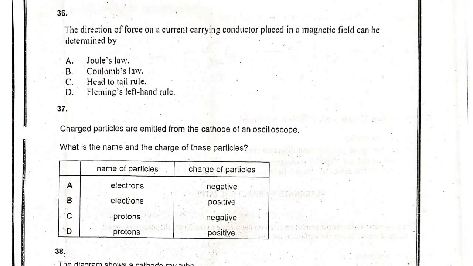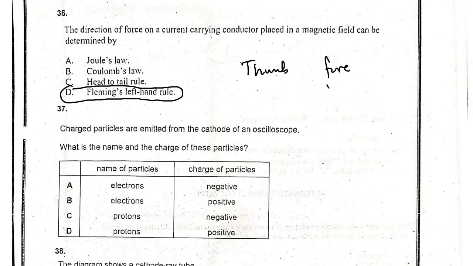The direction of force in a current carrying conductor placed in a magnetic field can be determined with the help of Fleming's left hand rule, in which we have three fingers. We have thumb, we have forefinger, and we have the middle finger. The thumb represents the force, forefinger represents the magnetic field, and the middle finger represents the direction of current.